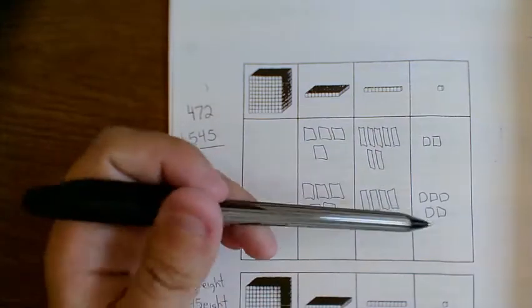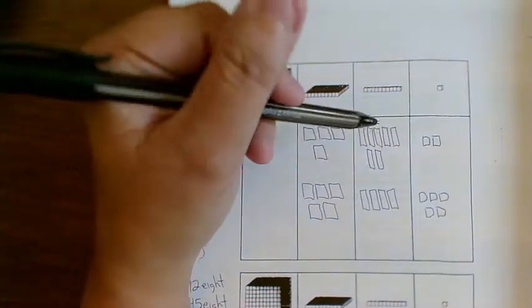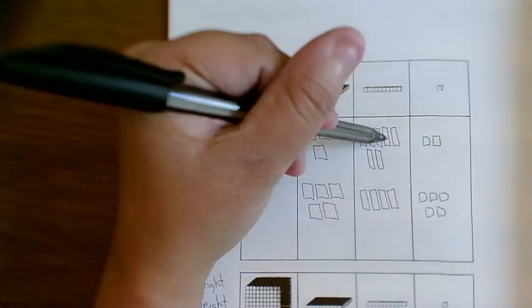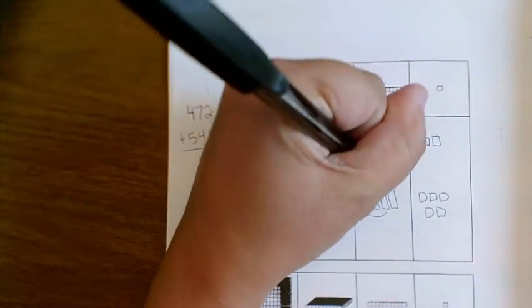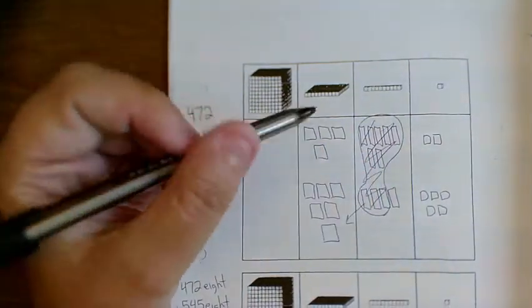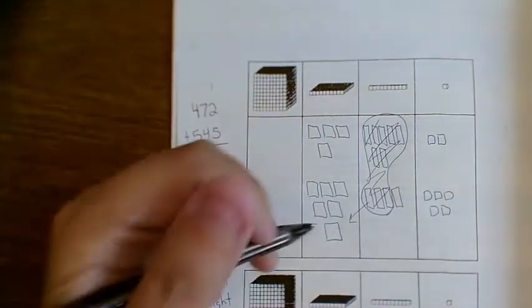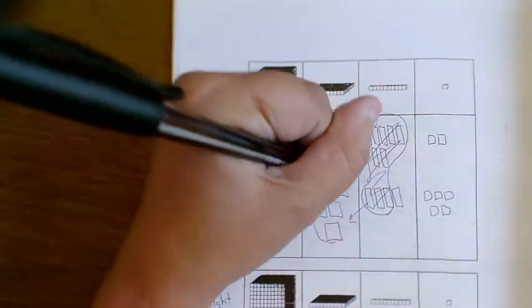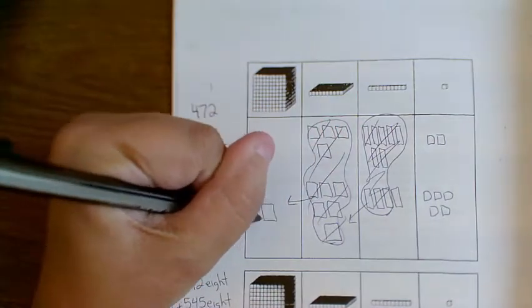We're in base 10, so we can't do anything with the units. For longs, we have 1, 2, 3, 4, 5, 6, 7, 8, 9, 10. So I can take these 10 longs and trade them in for an additional flat. And then we have 10 flats, so those would get traded in to make a cube.